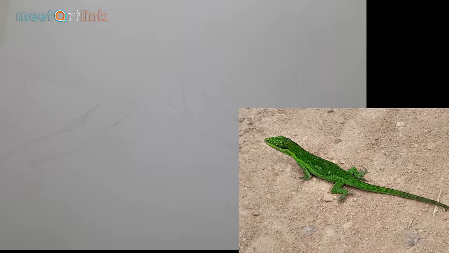If you already have an image like this, what you could also do is flip it, and that's gonna help you, it's just making things easier for you. If you want to draw the animal in a different position, then flipping it is just a good idea.